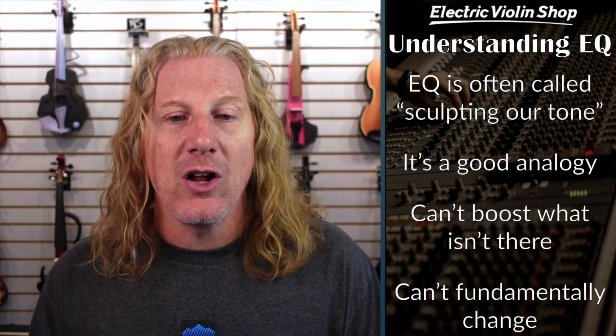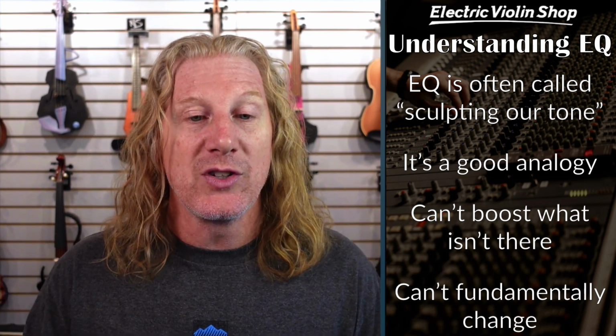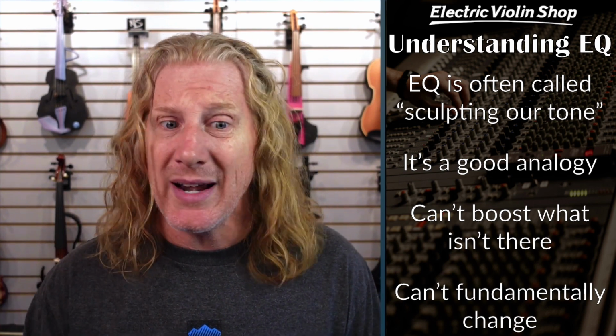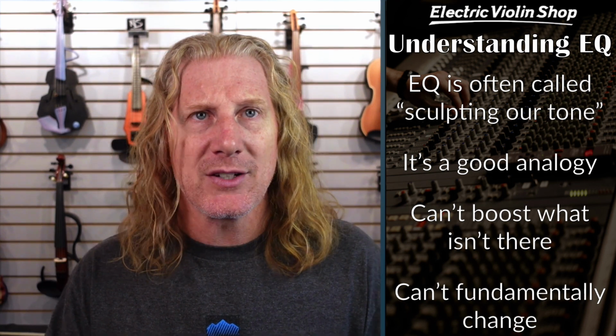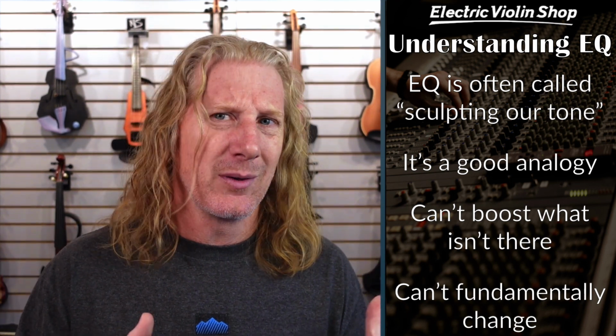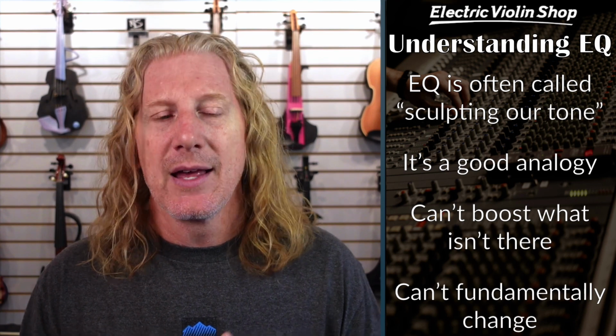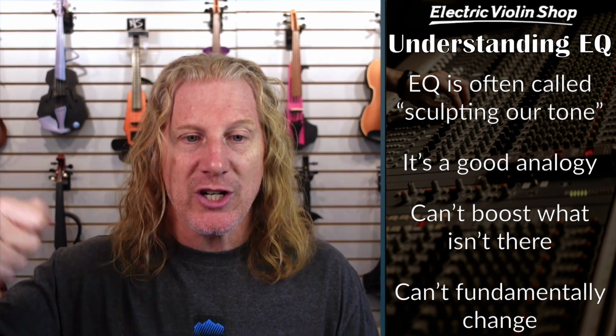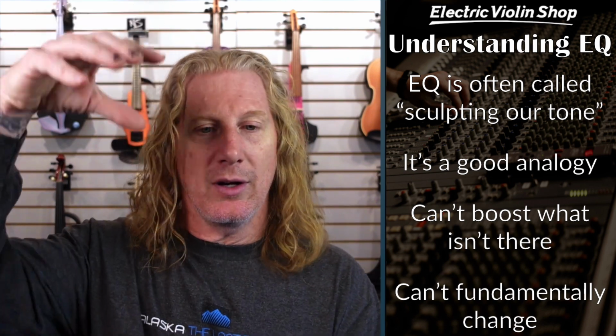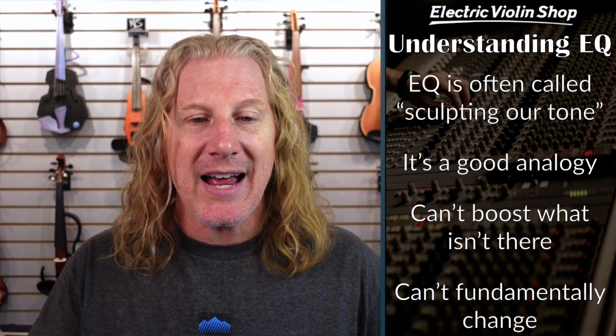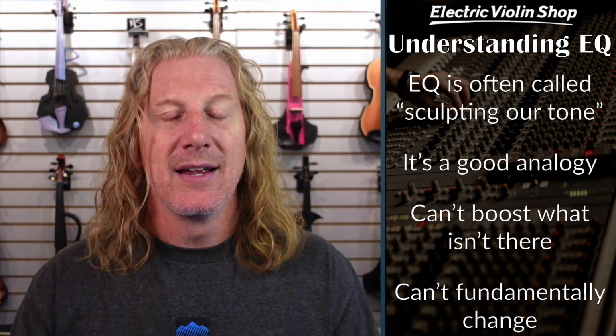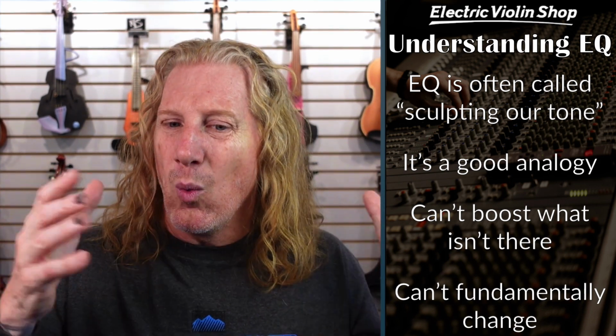So we often call it sculpting our tone, when we're using EQ to sculpt our tone. It's a great analogy. Don't think of it so much as clay, although we might be able to use that as a different analogy. Think more like marble. I've got a big block of marble, and I'm going to chip away that marble to get to a statue of a naked guy, like the David or whatever. I'm going to get to a statue of that by chipping away the frequencies that I don't want.